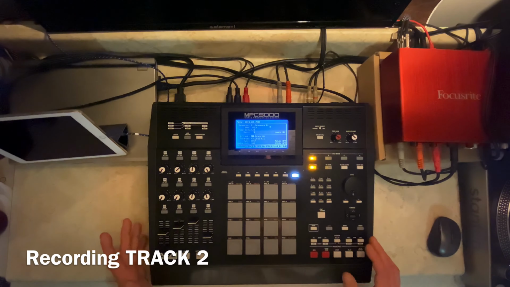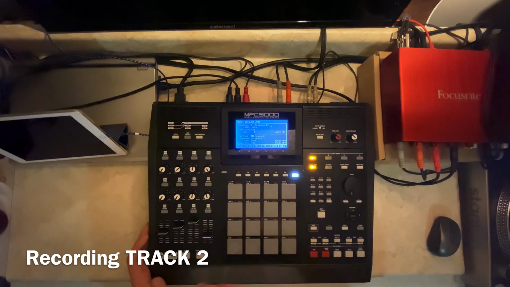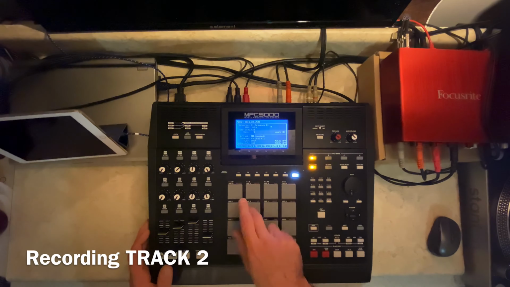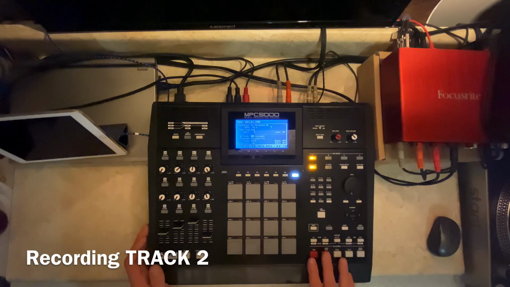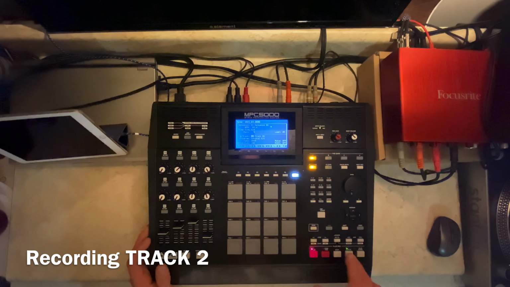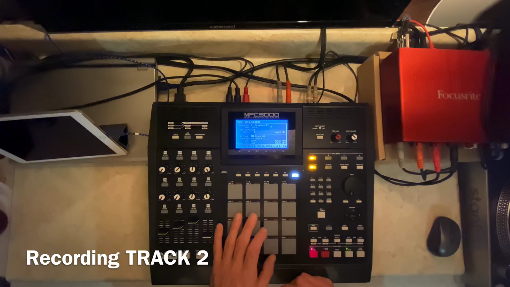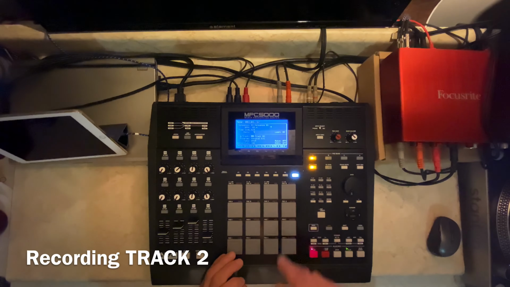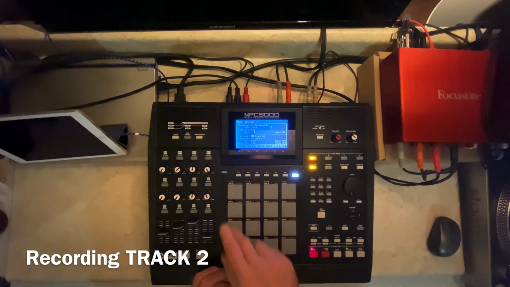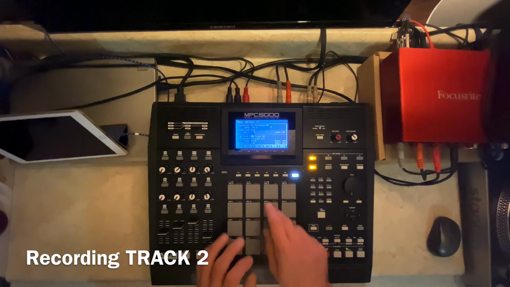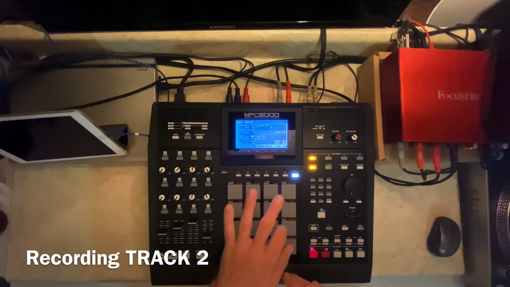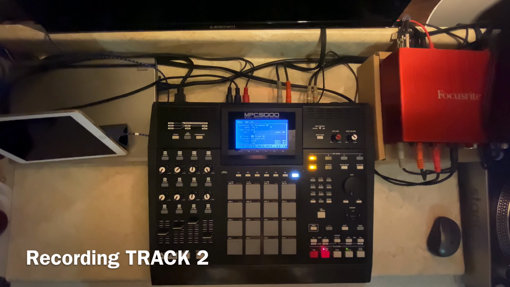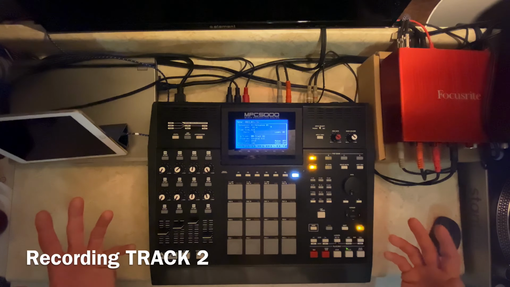So if we want to add to this, we'll go to track. We'll move over to another track. Say we wanted to add some of them toms. Hit record, hit play. Now we have our drums in there.